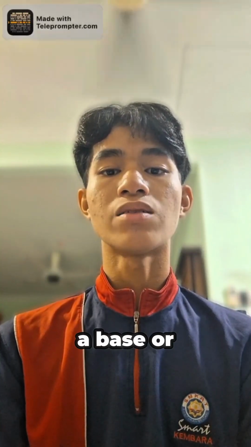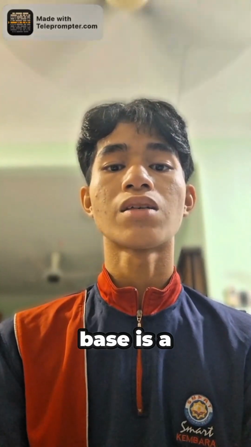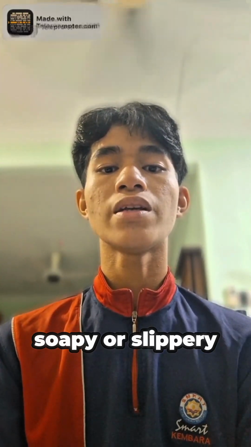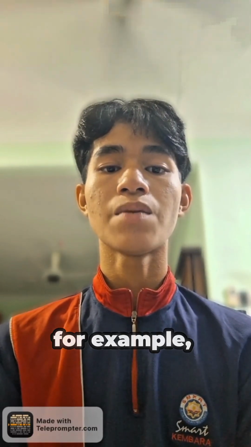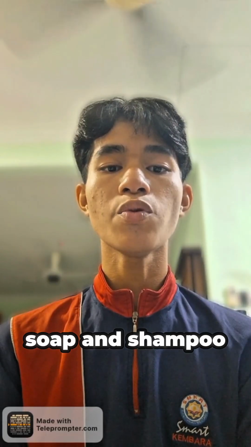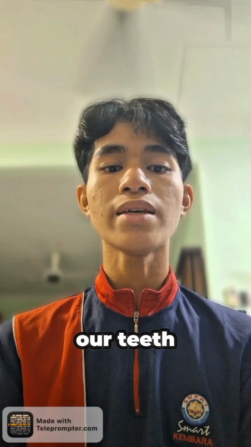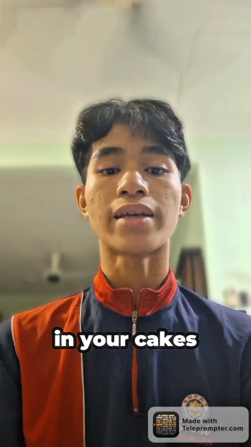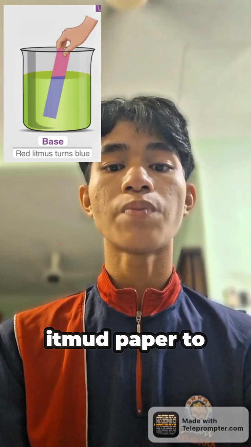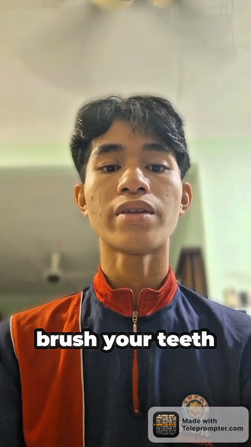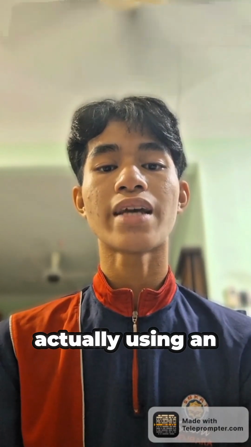Furthermore, what is a base or an alkali? A base is a substance that feels soapy or slippery and has a pH above 7. When bases dissolve in water, we call them alkalis. For example, soap and shampoo, toothpaste that we use to brush our teeth, and baking soda in your cakes. Bases turn red litmus paper blue, so when you brush your teeth, remember you are actually using an alkali.